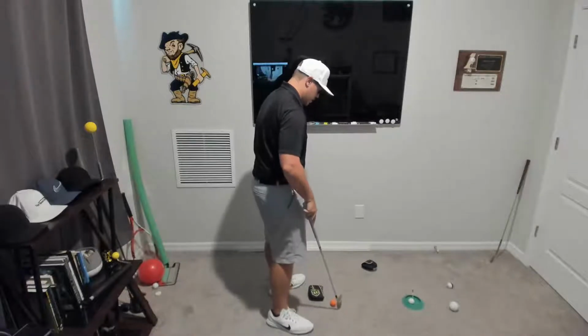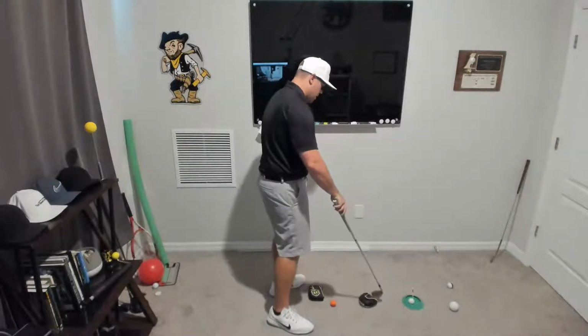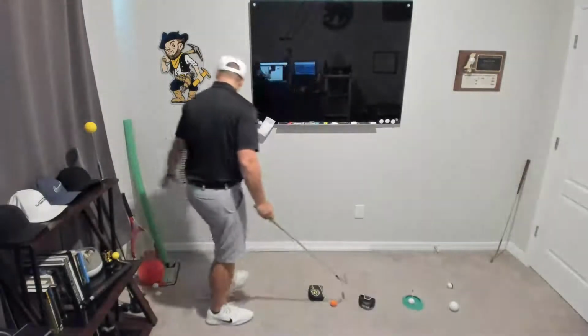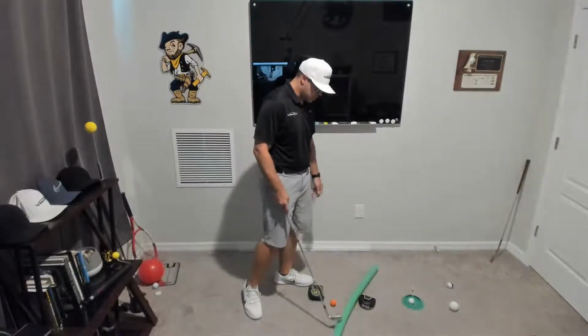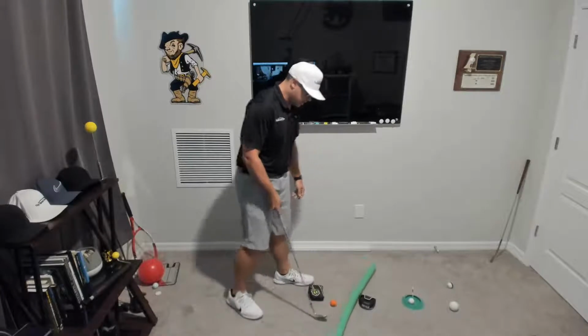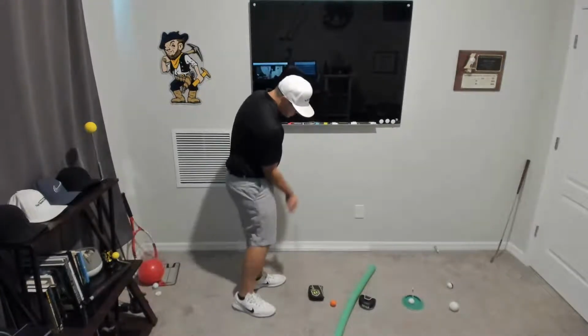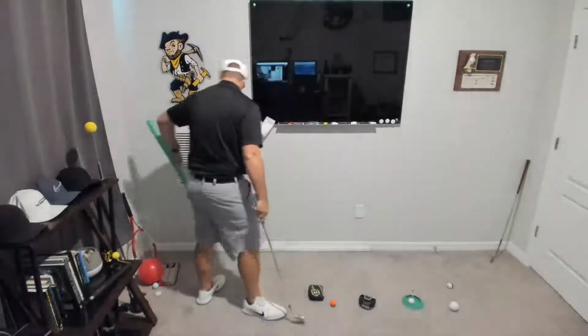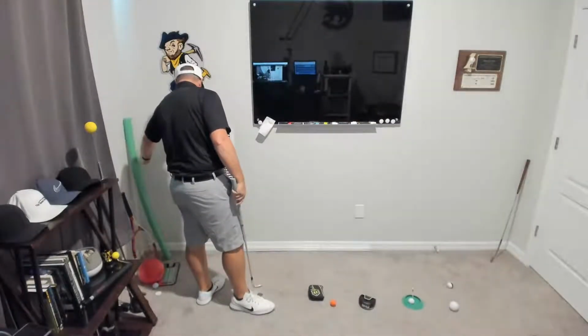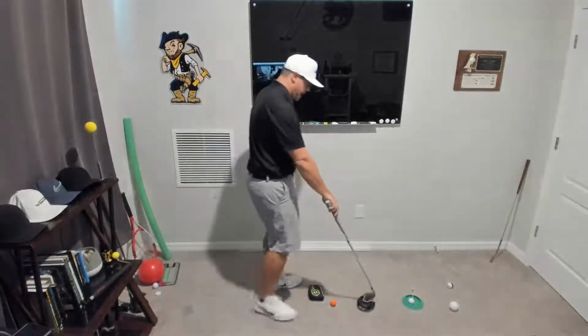You can align that head cover, and you can use a noodle. I have a noodle here. You can place a noodle to the side like that. You can get these for like $2 at Target or something like that. That forces you to swing from the inside. But I also like this, where you just have two obstacles in there, and it's giving you feedback.